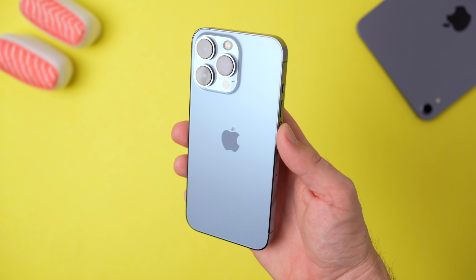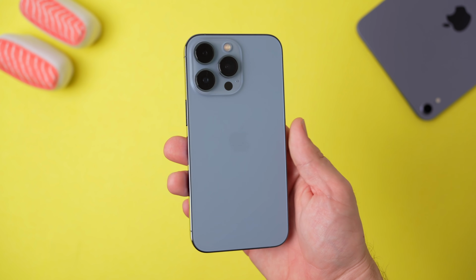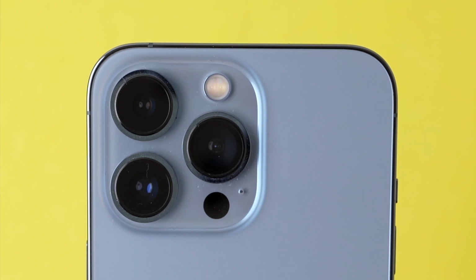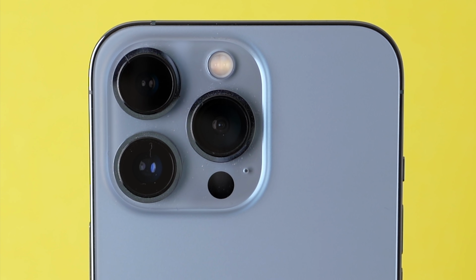And I can't think of a better place to start than with, like, everyone's favorite feature, the camera. The iPhone 13 Pro has plenty of new hardware camera improvements, and one of my favorites is a trick with the new ultra-wide-angle lens, which now has a macro mode built into it. And Apple made this super simple to activate.